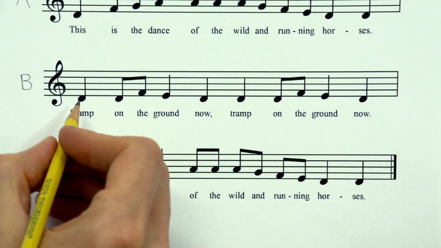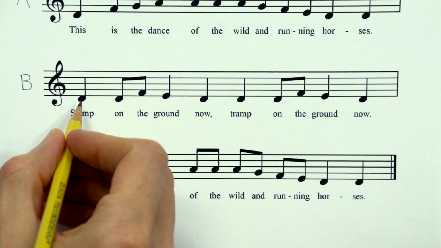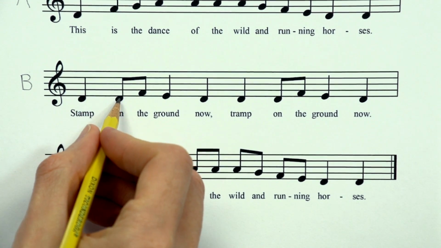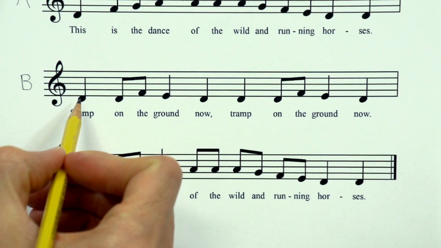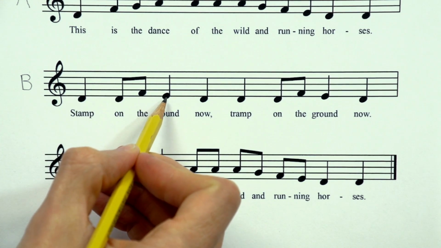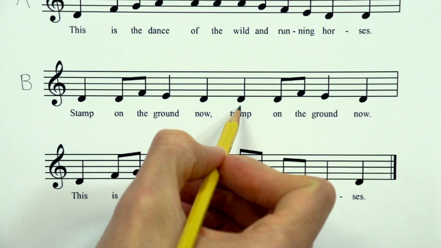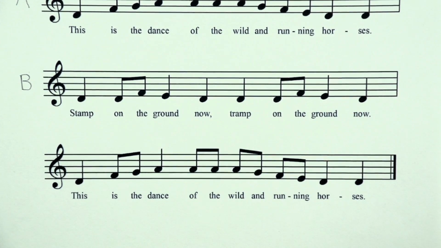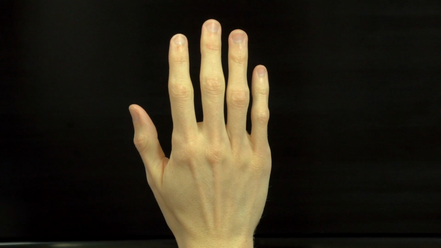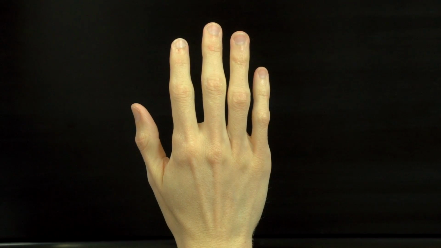Okay, now let's try to say the rhythm words while we point. We'll say ta for quarter notes and ti for eighth notes. Ready? Try it with me. Go. Ta, ti, ta, ta, ta, ti, ta, ta. Great job. Let's practice moving our fingers for the B section now.